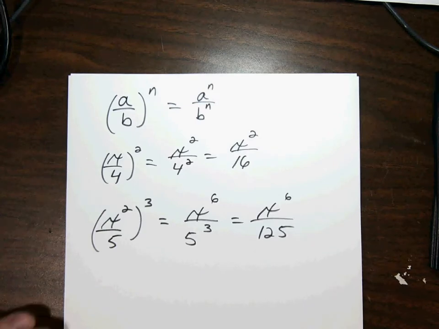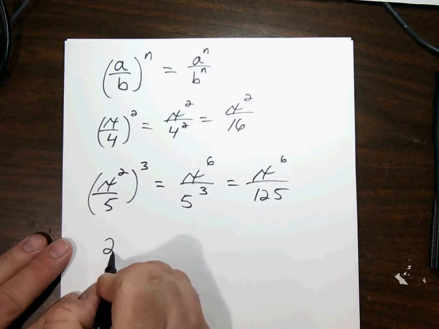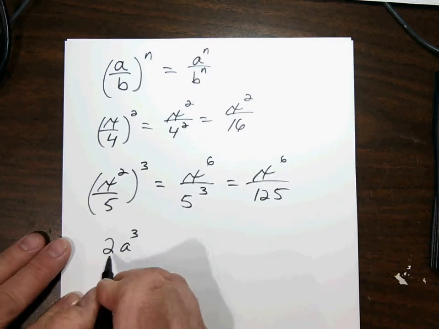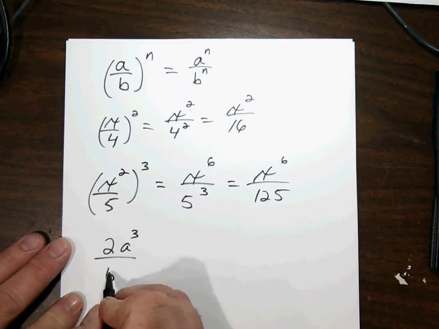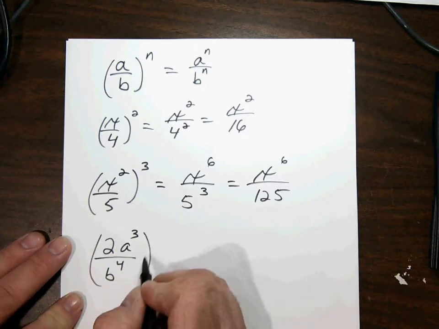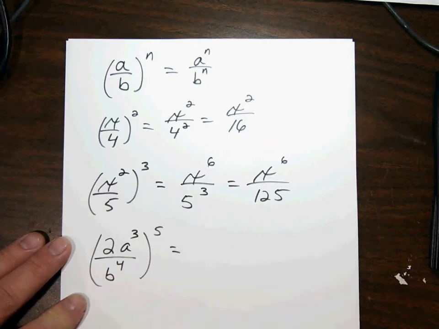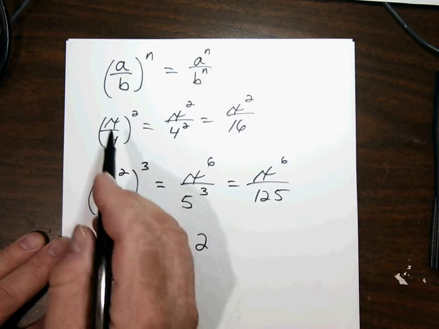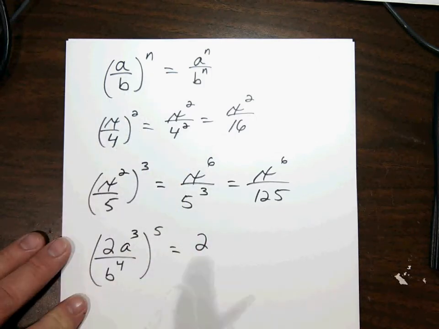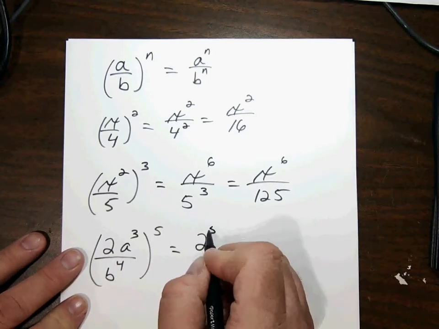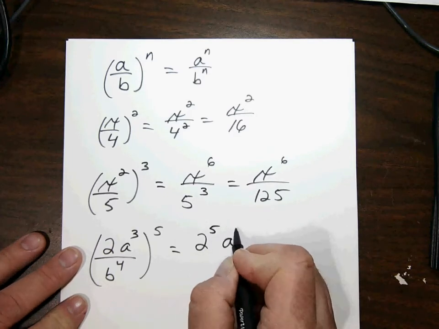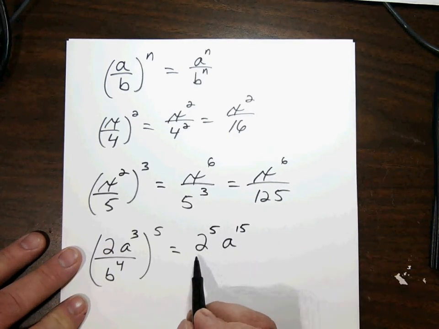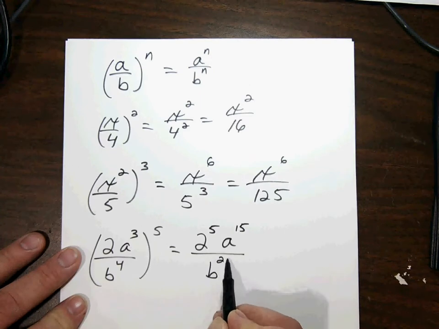Something a little more complicated looking, some 2a cubed over b to the 4th, all of that raised to the power of 5. Everybody gets raised to the power of 5. Notice there's no pluses or minuses in here. That changes everything, just like the FOIL process before. These are monomials being raised to a power here. 2 to the power of 5, a to the power of 15 over b to the power of 20.